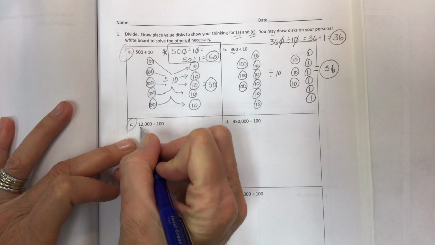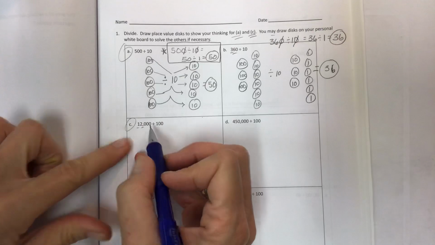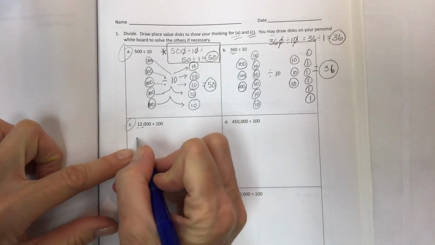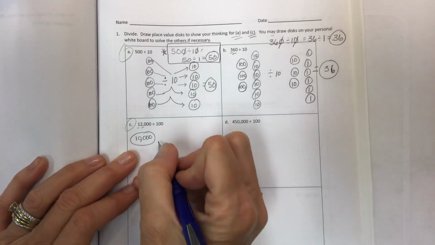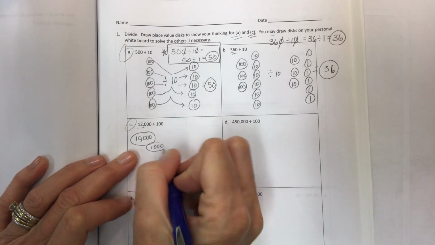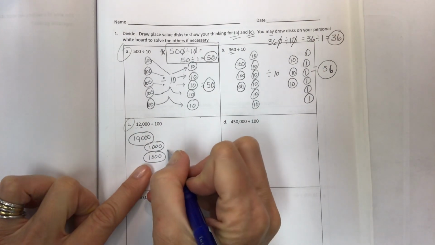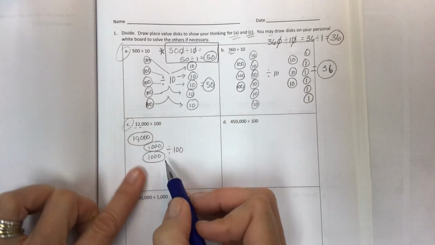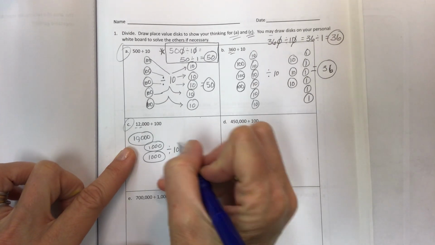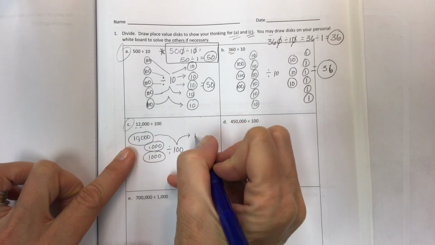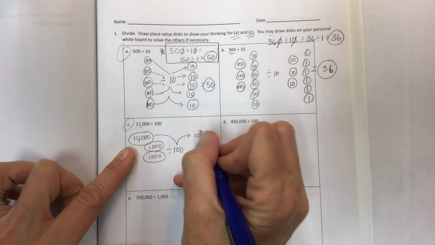So 12,000, again, this is going to be with a couple of rows of tens and hundreds, thousands. This is a 1 in the 10,000s. So we'll just give one place value disc for the 10,000. And then we'll have 2,000s here. Now you can divide by 100 for each of these, which is going to give you your 100, because if it was slash, slash, slash, slash, that leaves you with 100 left.